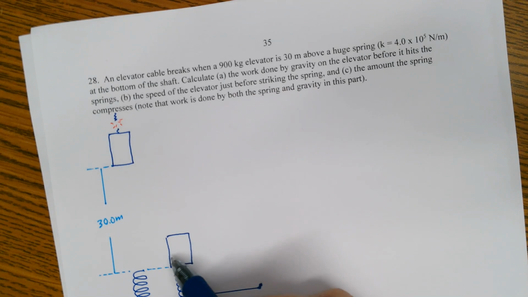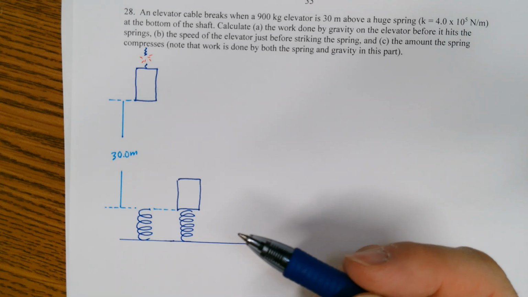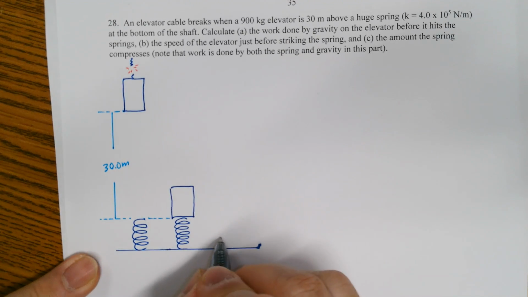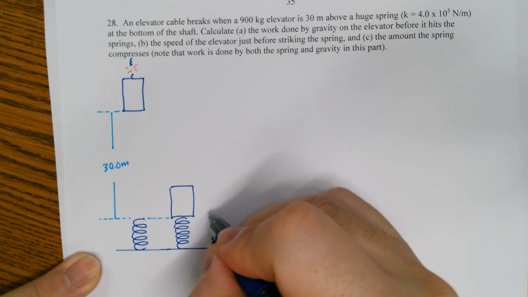Then they want to know how fast it's moving right before it touches the spring. Then, for the other part, the elevator compresses the spring and comes to a stop.